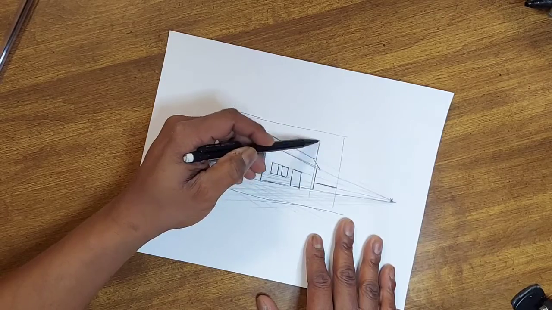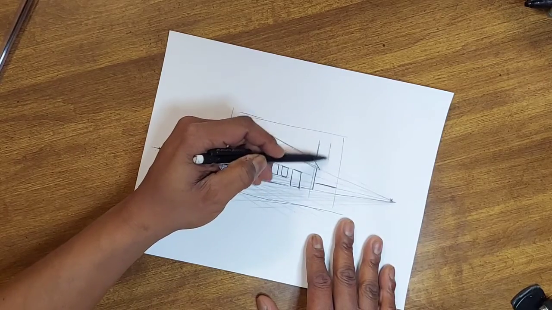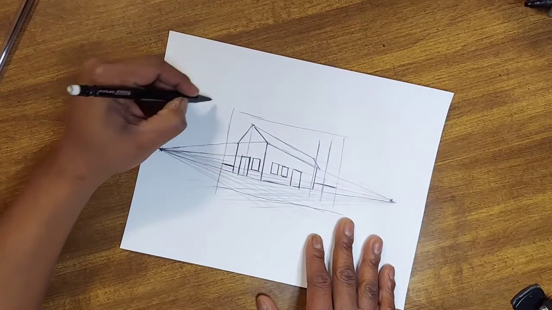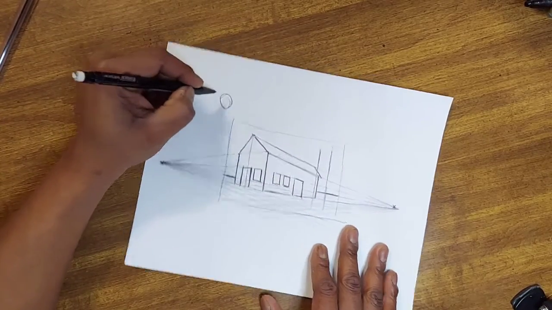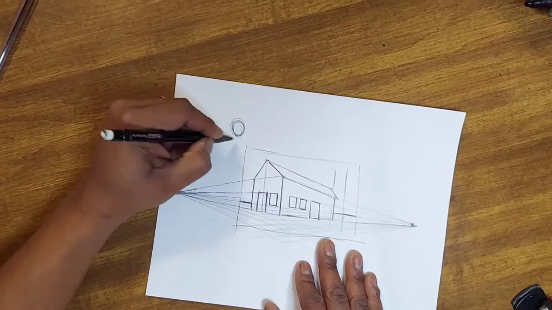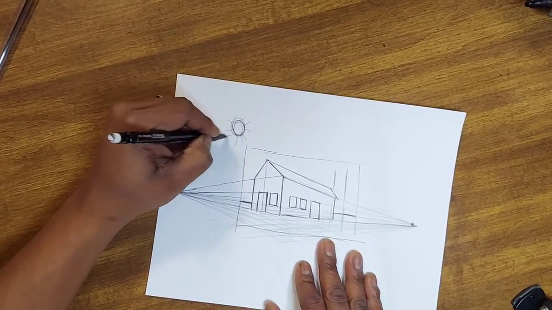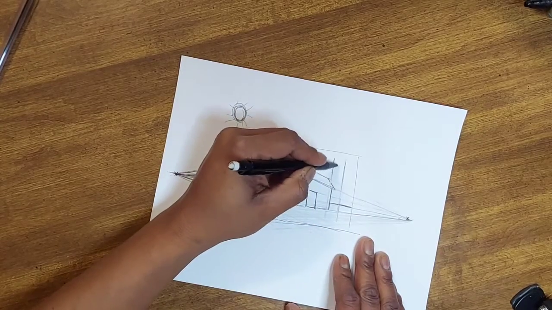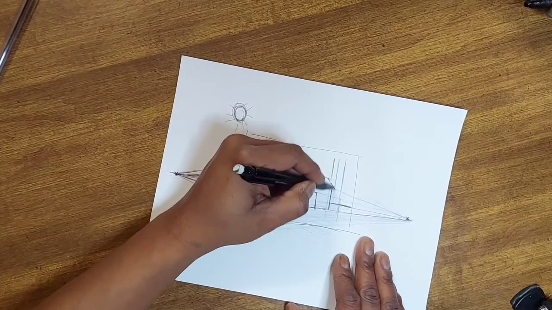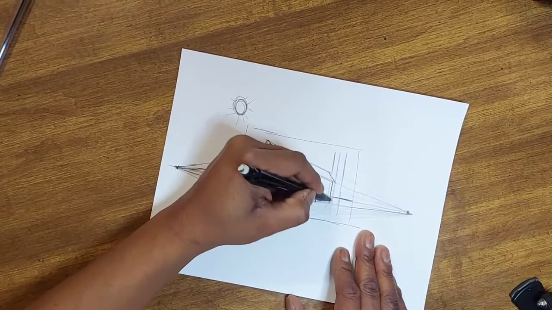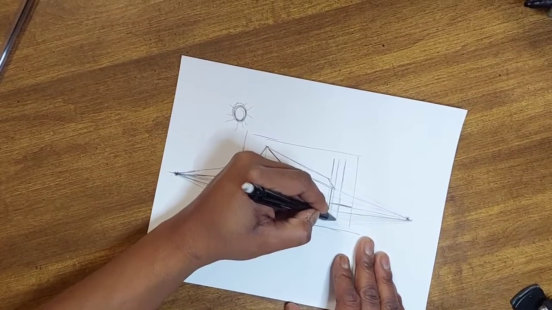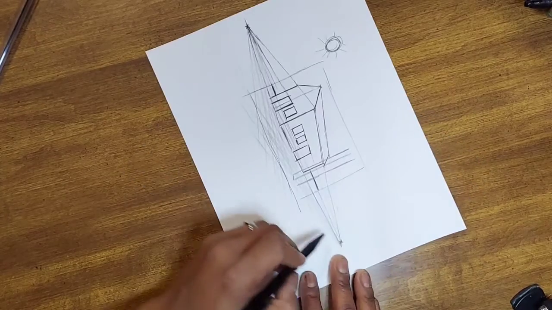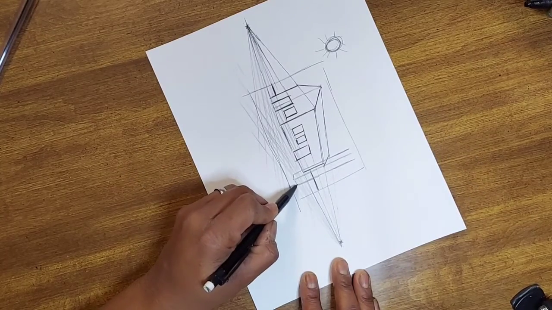So here's a tree. Now, let's say my light source, my sun, is over here on the top left, and this is my tree over here. Well, now you can understand where your light source is going to be. So I have it there, following the lines of the ones I put on the ground here.